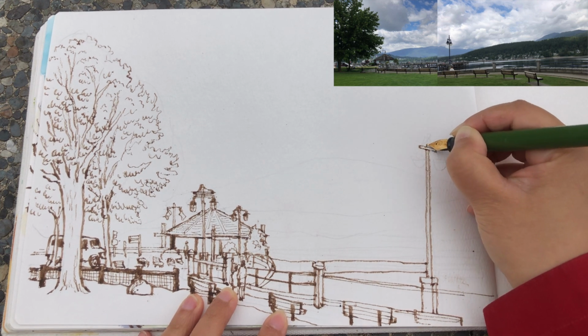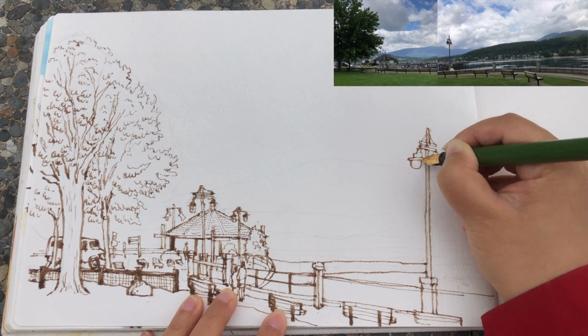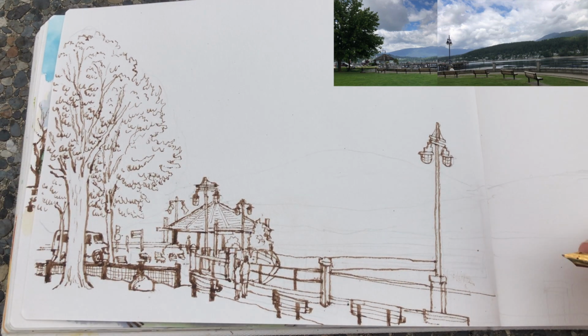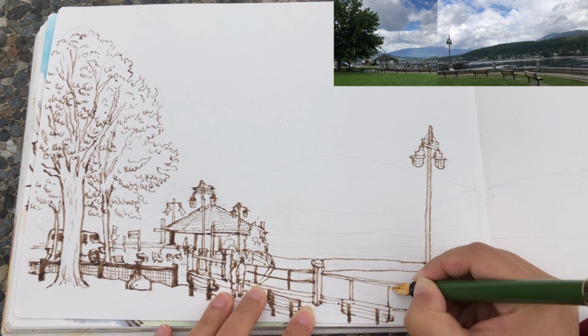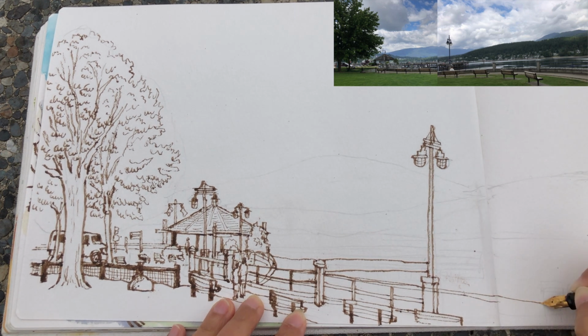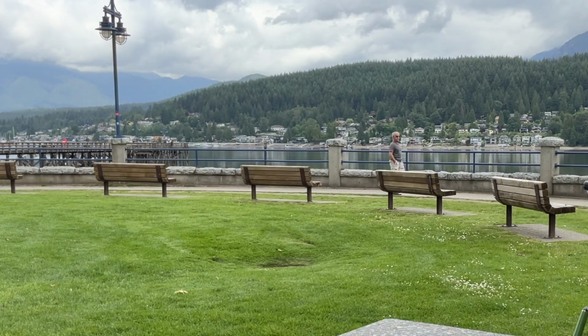Drawing this lamppost, which is pretty close to me. It's probably the tallest lamppost in this sketch because it's closer to me. Things closer to us always look taller and bigger. And just getting these easy vertical lines for the railings done. It's just the horizontal lines that are the trickiest. The vertical lines are all going down perpendicularly.